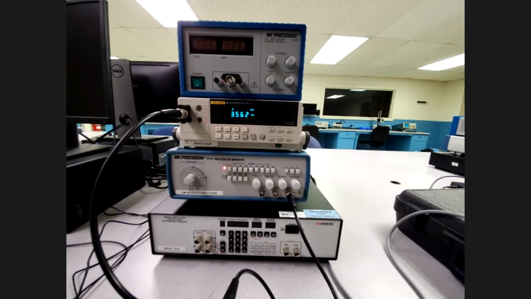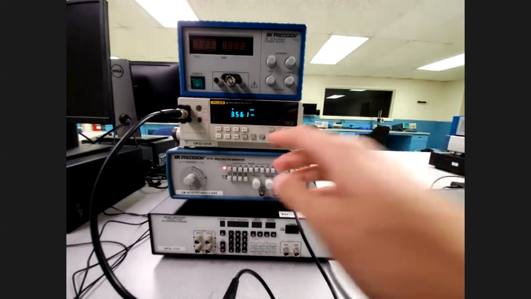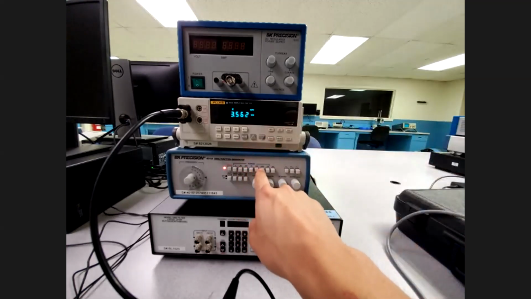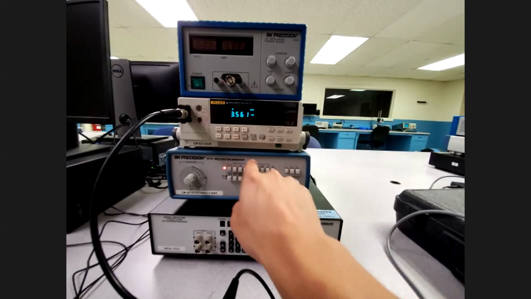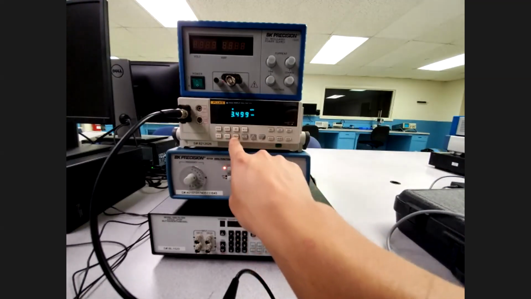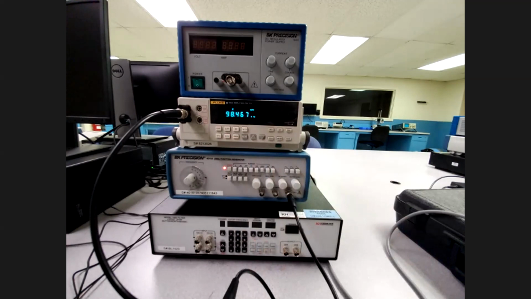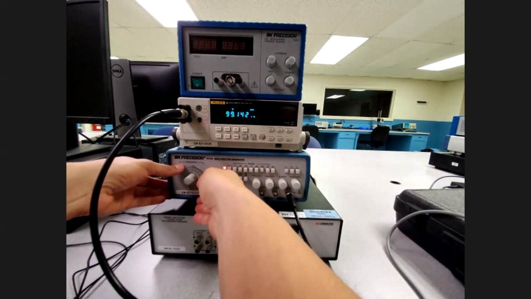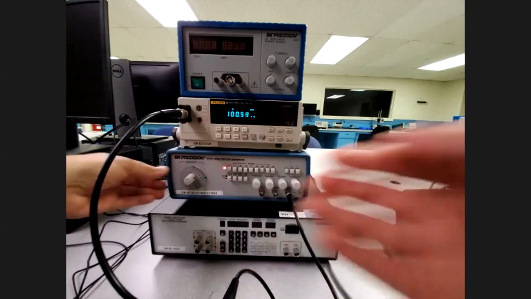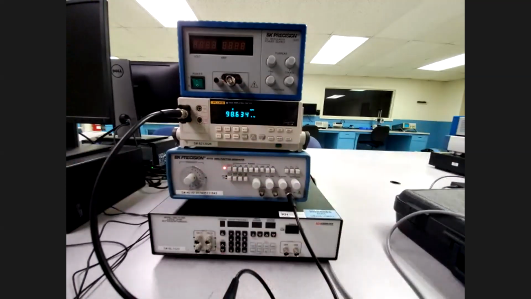Now, let's go all the way to 100,000 hertz. So take a look at the multimeter. And now I'm gonna switch to the next order of magnitude. 100,000. I'm gonna check the frequency. Right now we are at 98, 99 kilohertz. I'm gonna increase it just by a notch. Okay. I'm gonna do the auto set on the oscilloscope again.